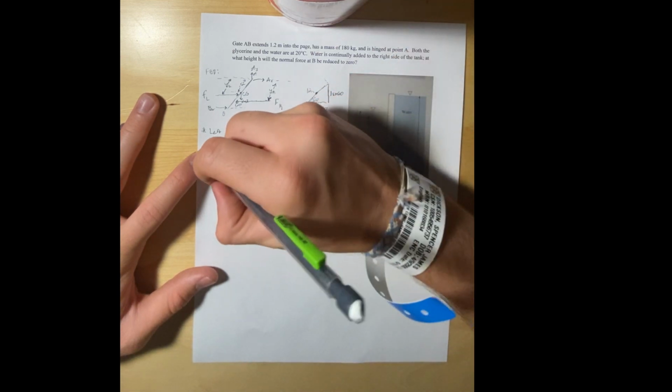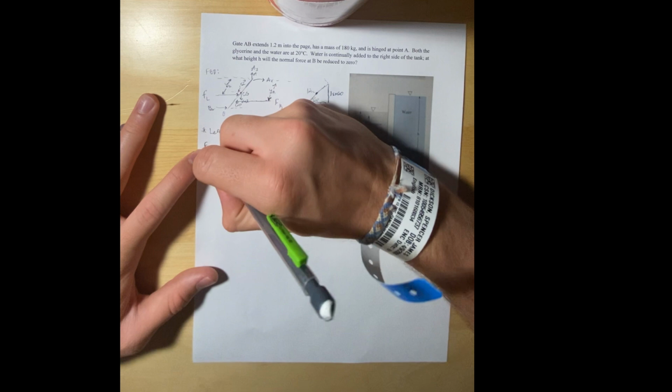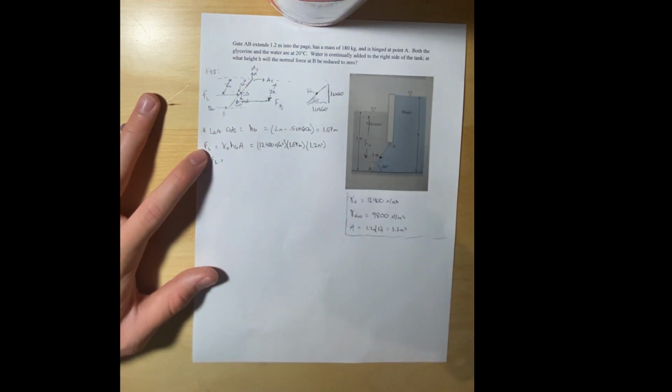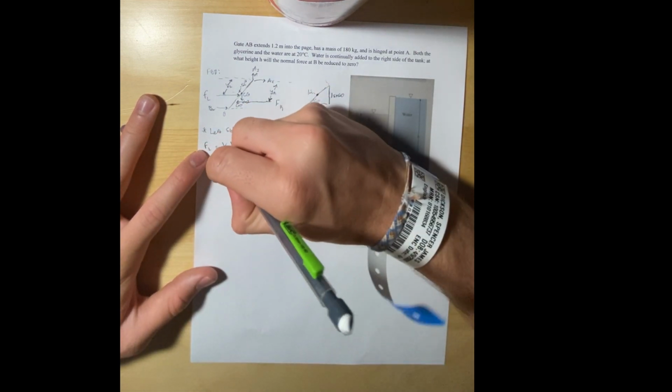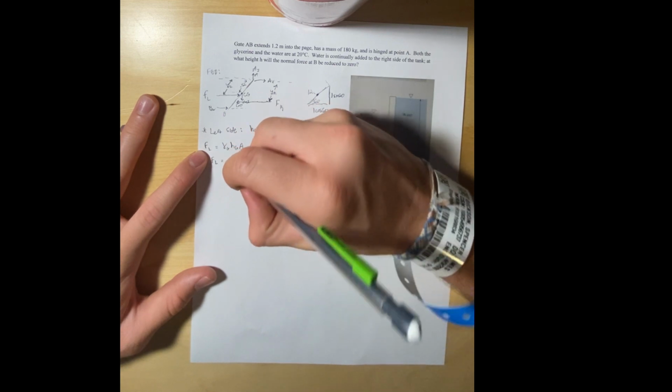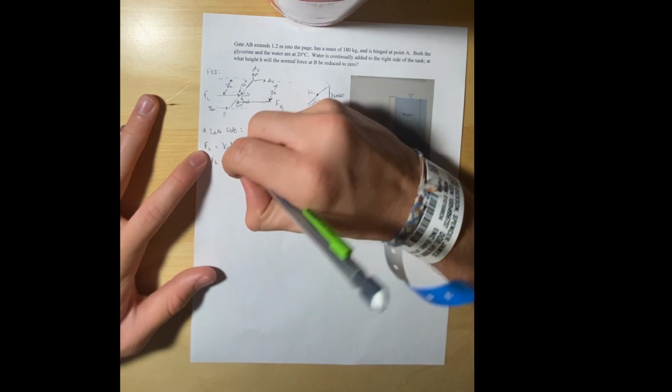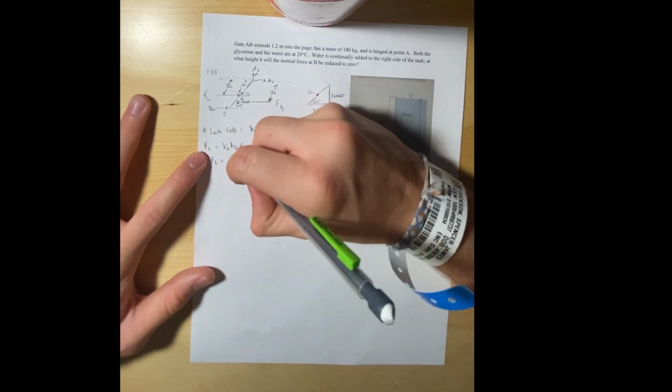Units cancel, and that leaves us with our force on the left side equaling a whopping 23,361 newtons.